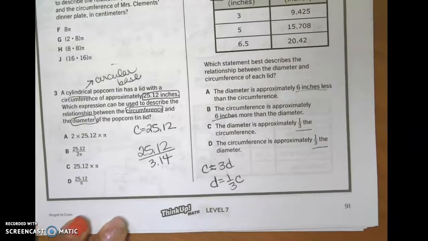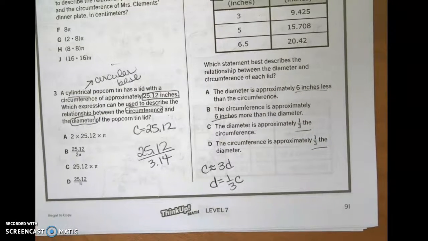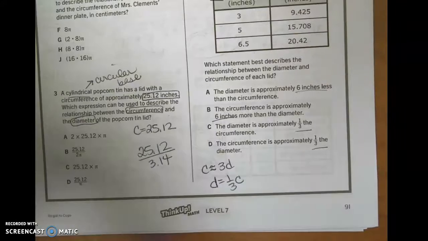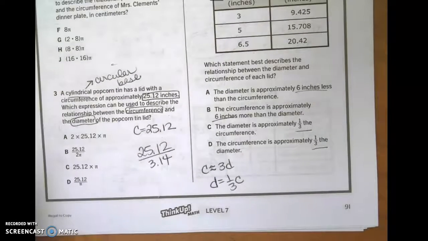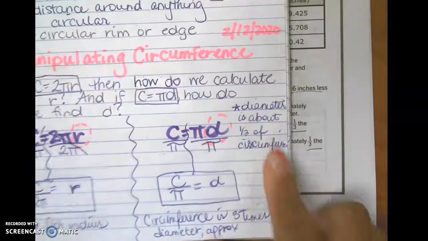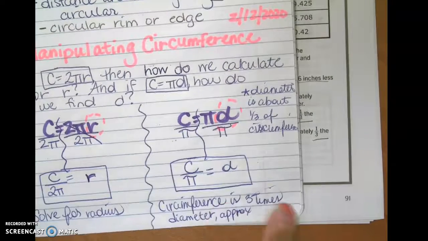So, based off what we said, which answer is appropriate? This is directly from your notes. It would be C, correct. The diameter is about 1/3 of my circumference. Keywords for circle, right here: diameter is about 1/3 of circumference. Circumference is 3 times the diameter approximately. Okay? Now let's go on.